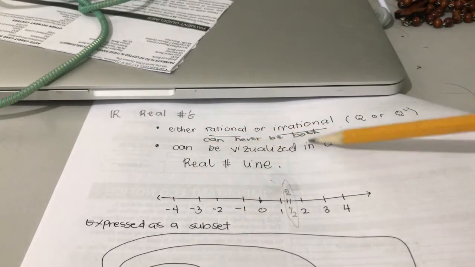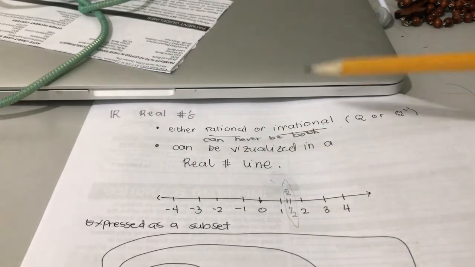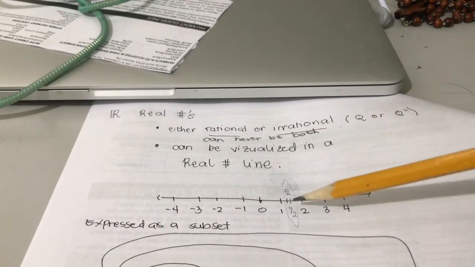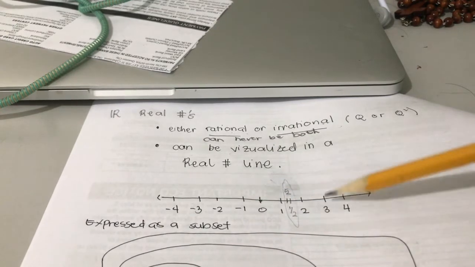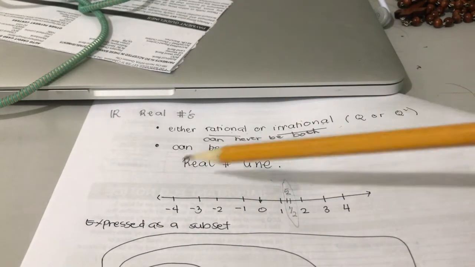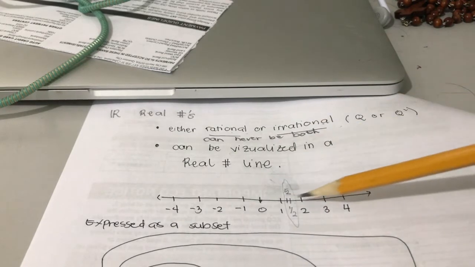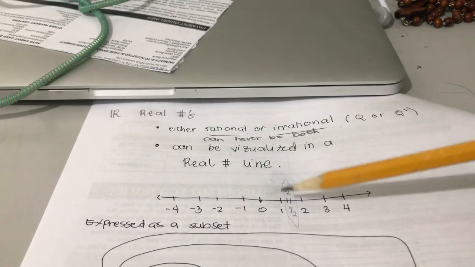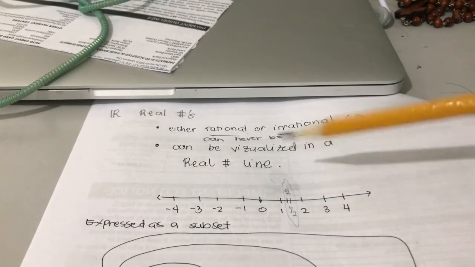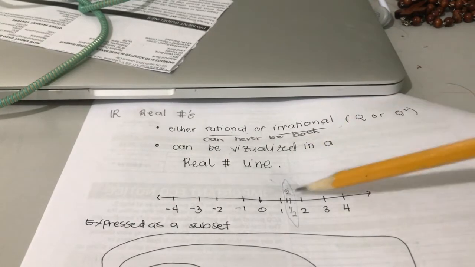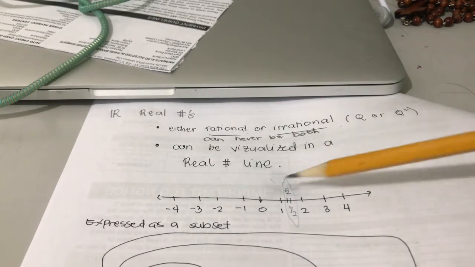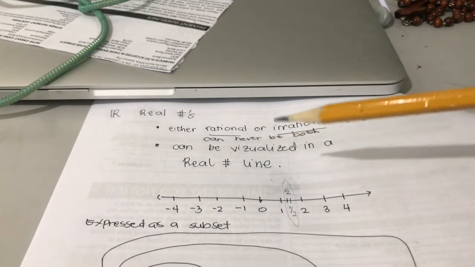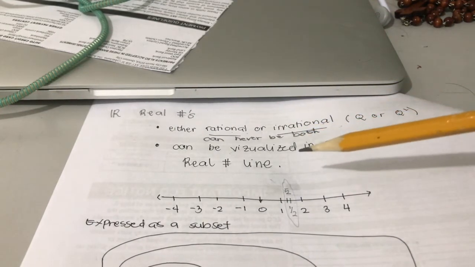And we can visualize this in a real number line. For example, we could say that these integers 1, 2, 3, 4, 5 represent the integers, and in between them you could have 1/2 or the square root of 2. Each real number corresponds only to one point in the number line.